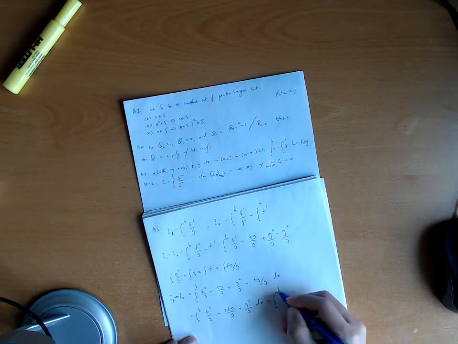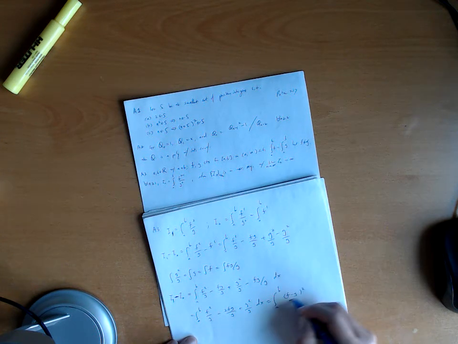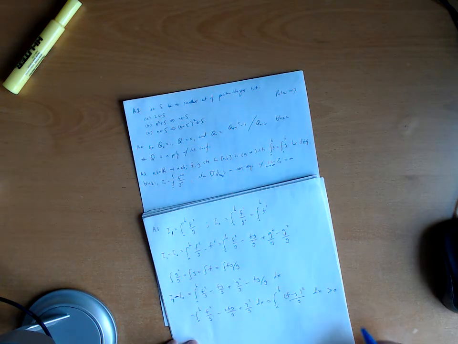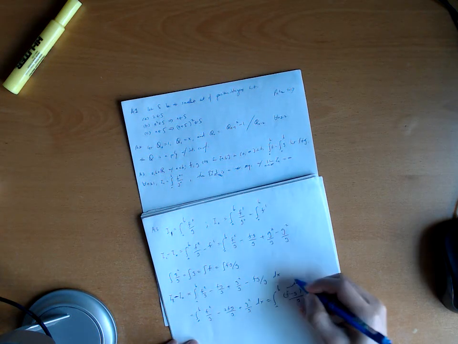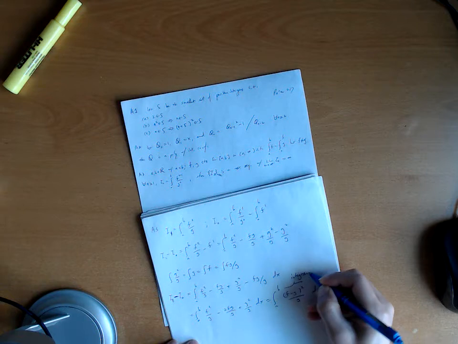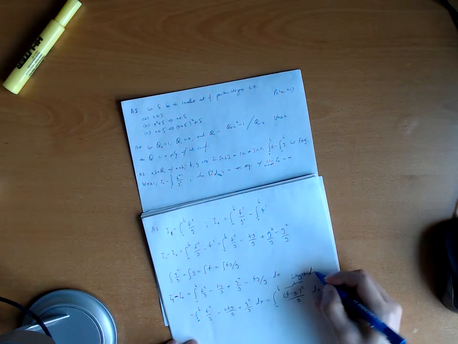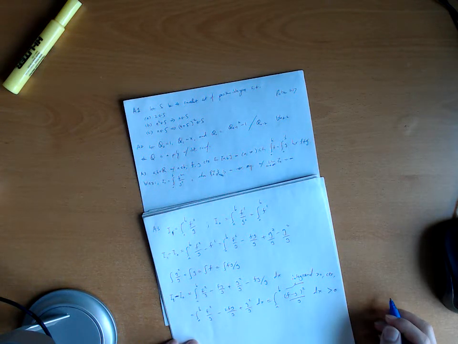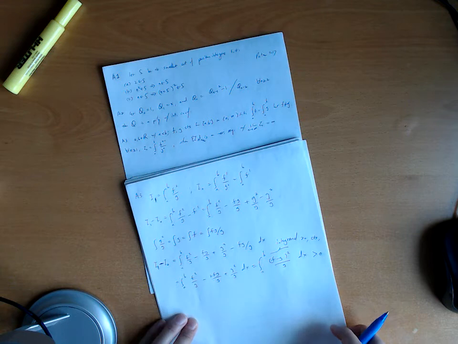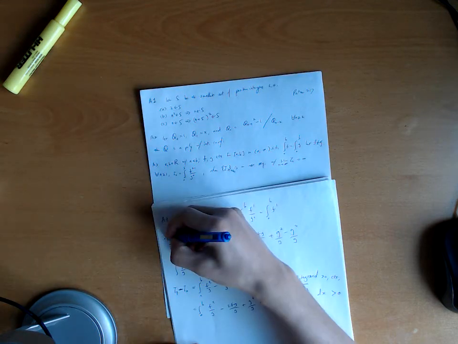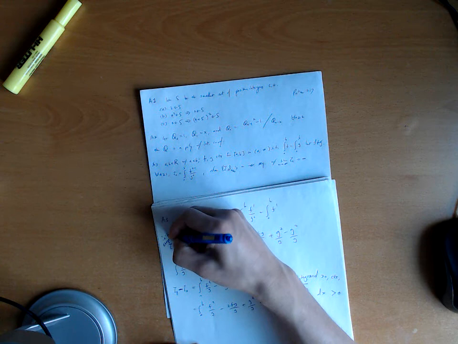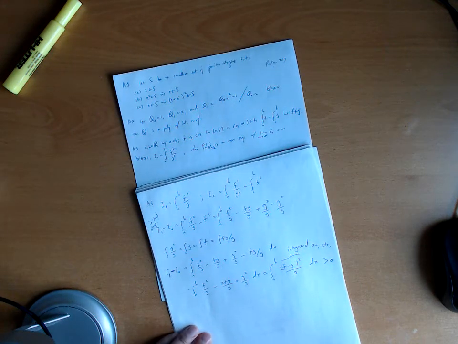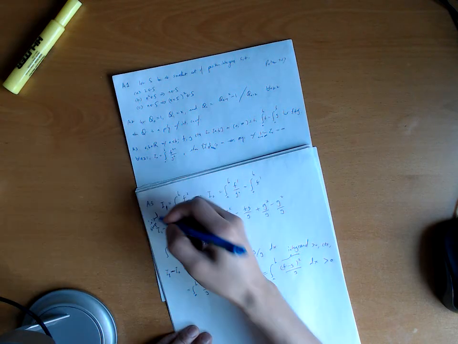That is just a square, and this is greater than 0 because the integrand is greater than 0, continuous. So this is our initial step.